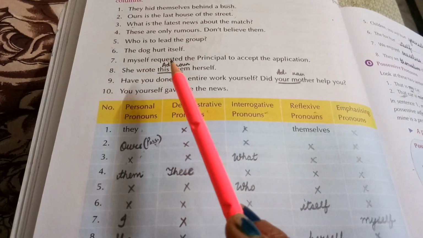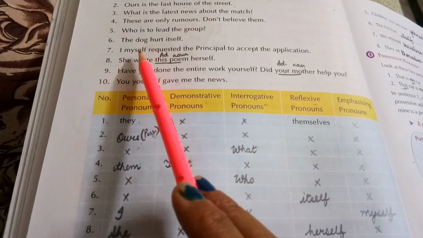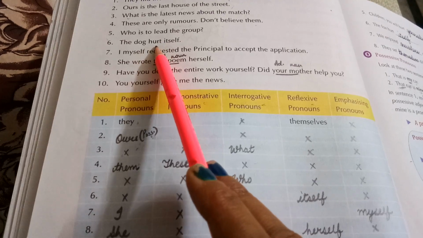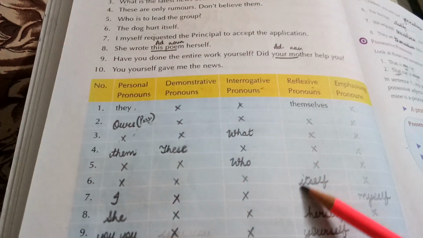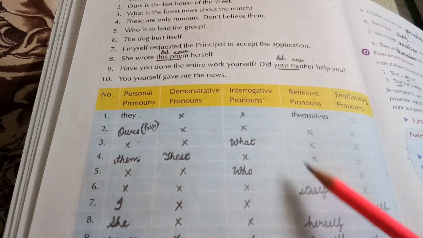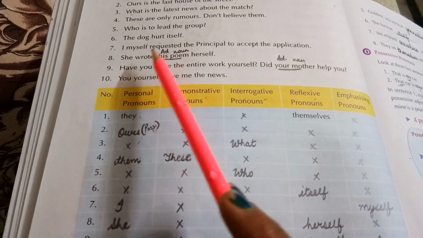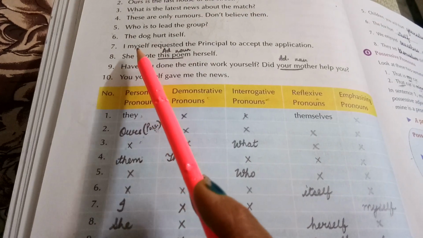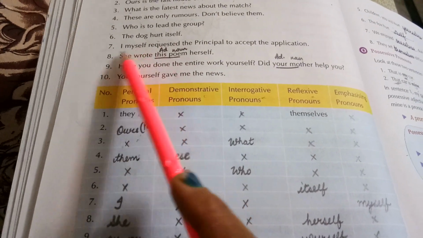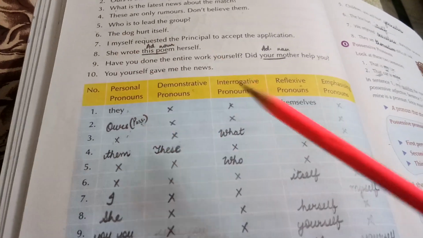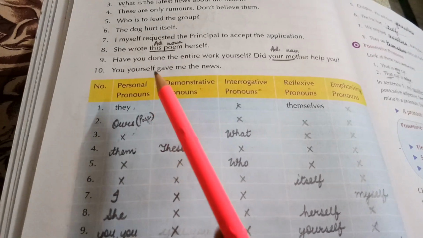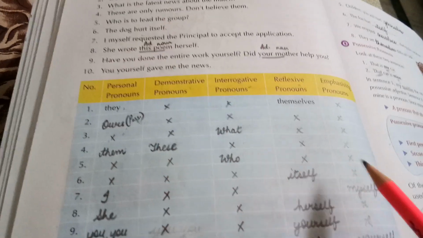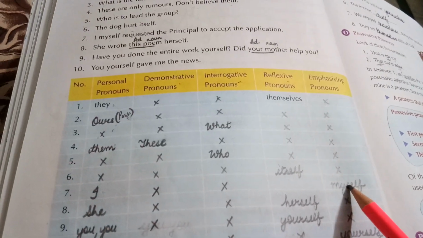The dog hurt itself. Now what is between dog and itself? Hurt. Hurt is a verb. So itself becomes a reflexive pronoun. I myself requested the principal to accept the application. Here the subject is speaking for himself, giving emphasis. I myself, meaning I on my own. So here it is an emphasizing pronoun. I is the personal pronoun and myself is the emphasizing pronoun.